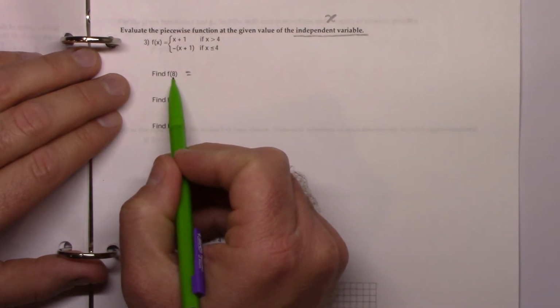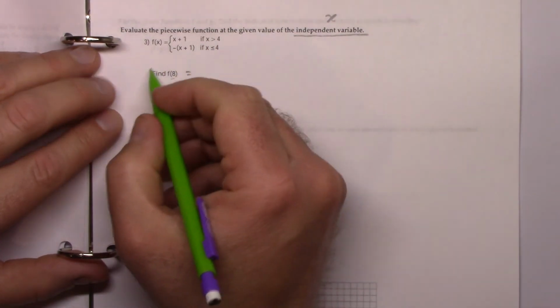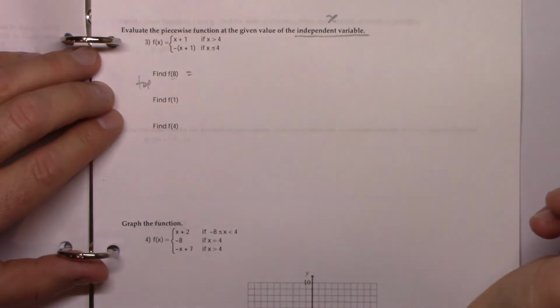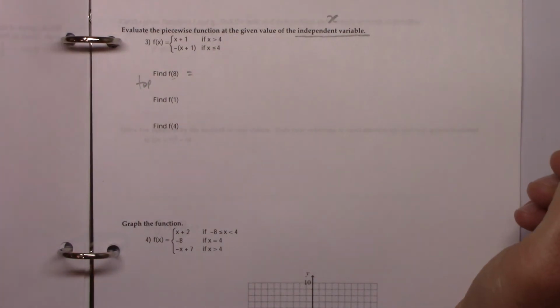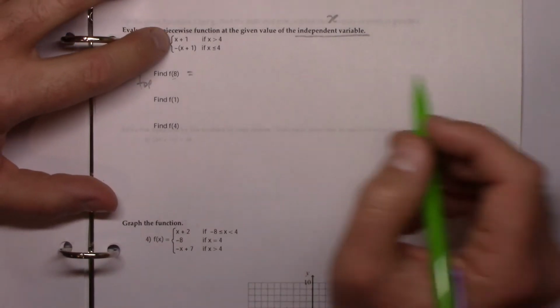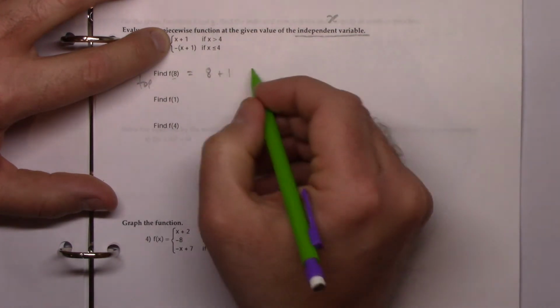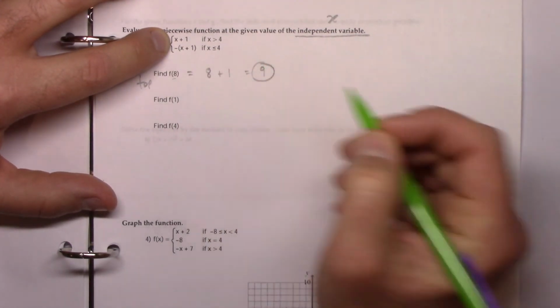So notice the x value 8, that's more than 4, so I'm going to be plugging into the top piece of the function. Once you understand how the piecewise function works, then it's actually pretty easy. I'm just plugging 8 into the top expression. 8 plus 1 equals 9 for the final answer.